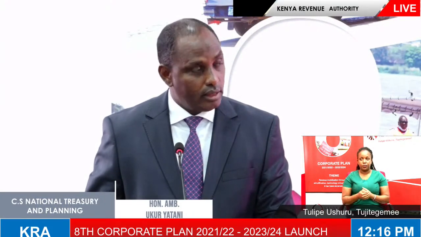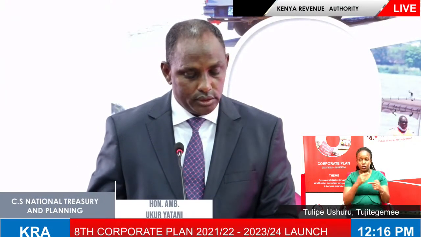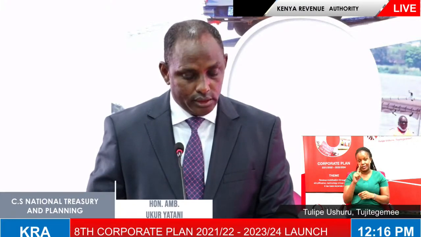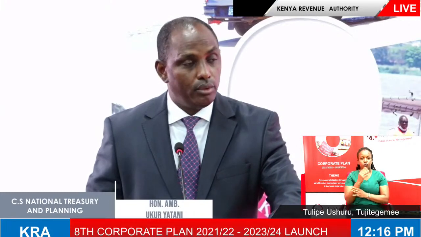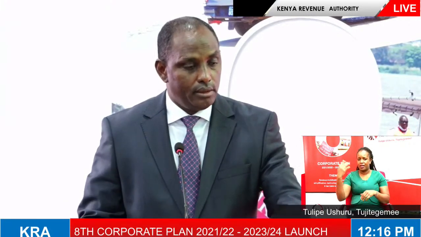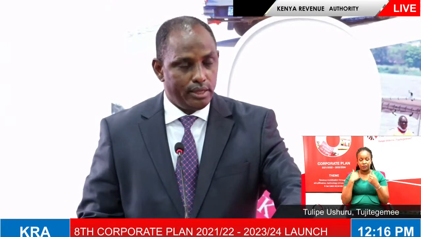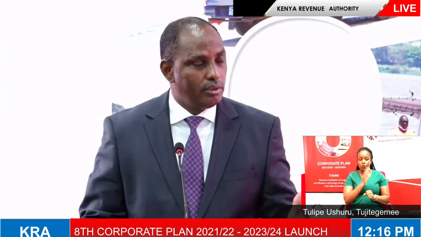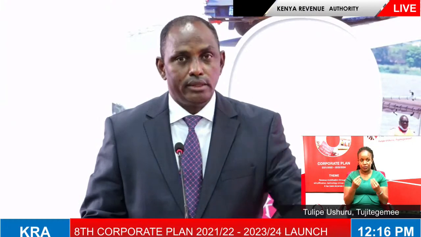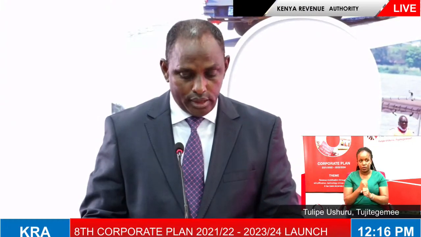During this corporate plan implementation period, we hope KRA will continue to implement tax policies alongside Treasury that support revenue growth. We should not be taxing the same people every other day. There is, I think, need to share the burden by bringing everybody on board, by working together, making it simple, and make the stakeholders critical to our planning.